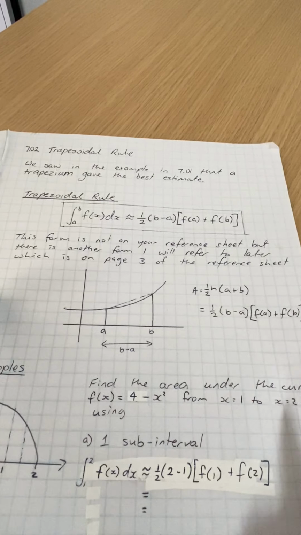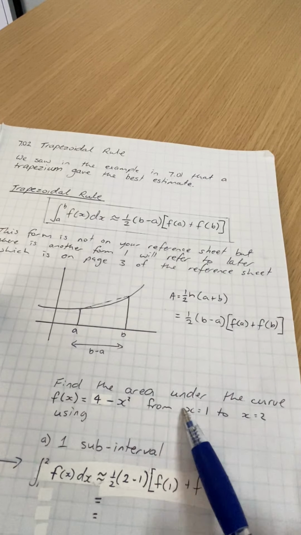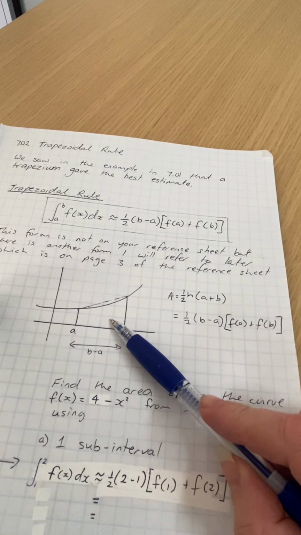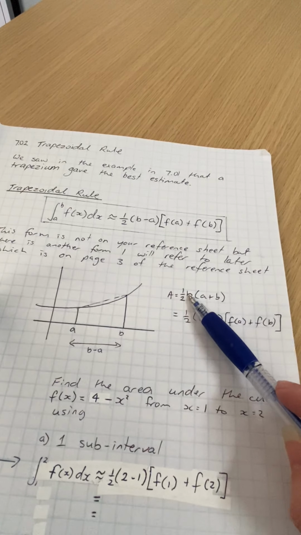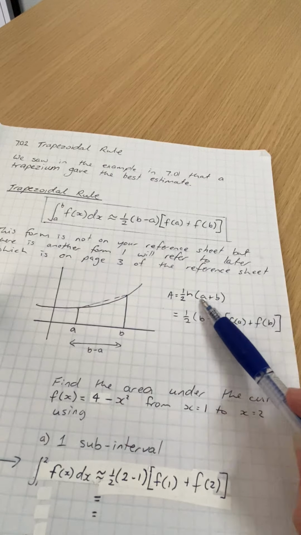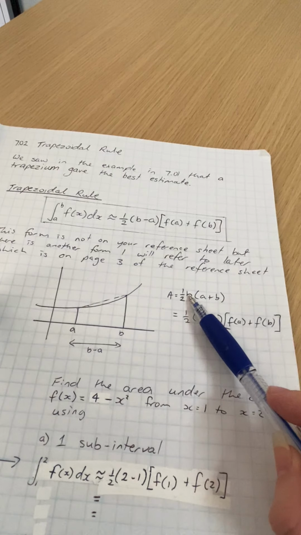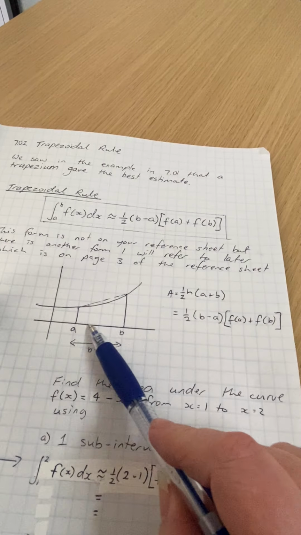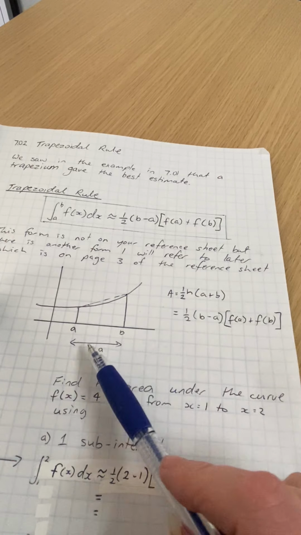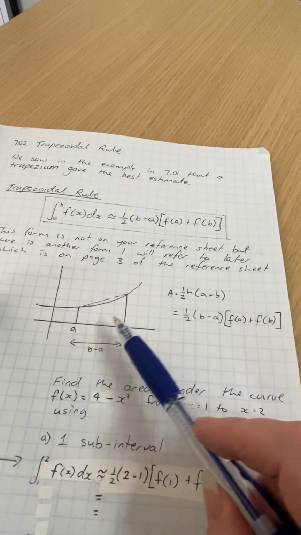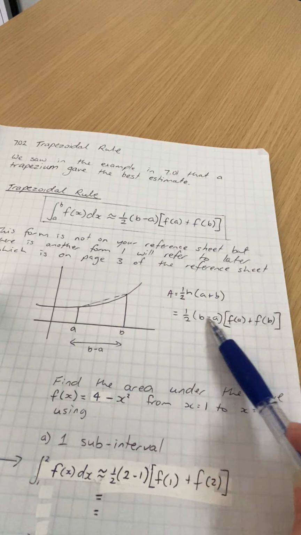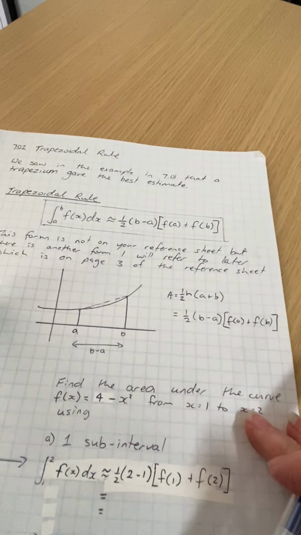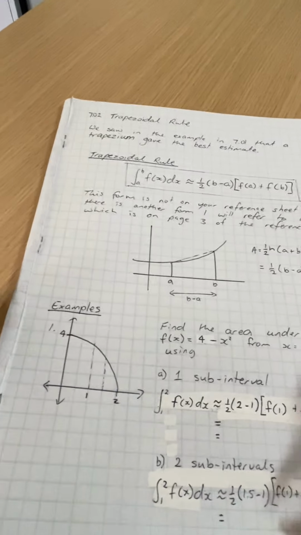So if we have a look at how it works in this particular example here, the area of the trapezium is half times the height times the sum of the parallel sides. So the height of the trapezium is this distance across here. So that's b minus a. And then the parallel sides are f of a and f of b. So there's the formula.